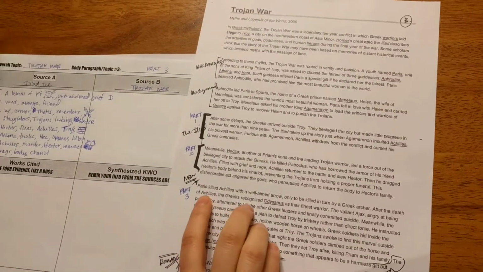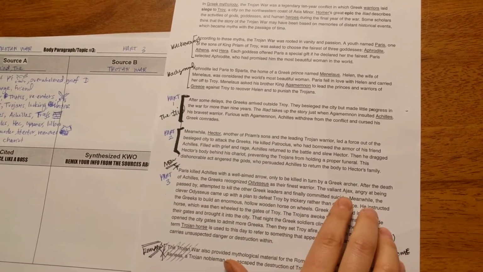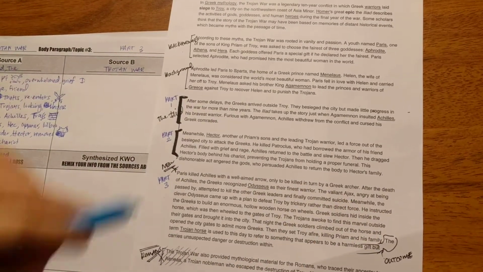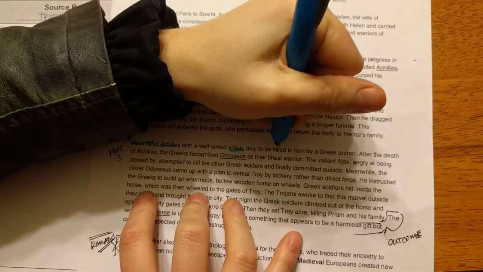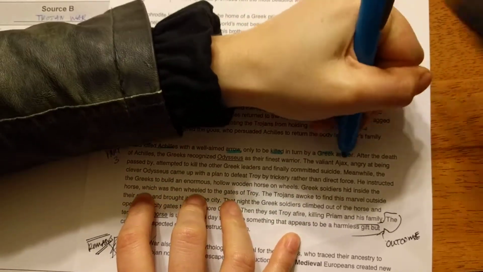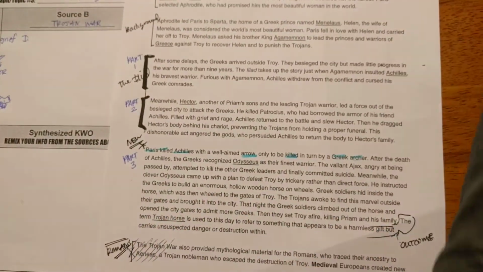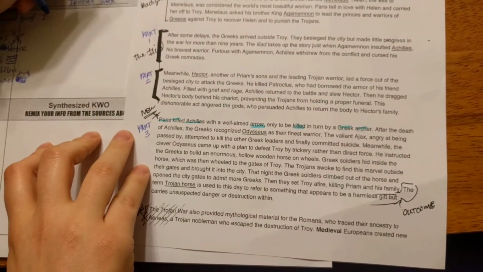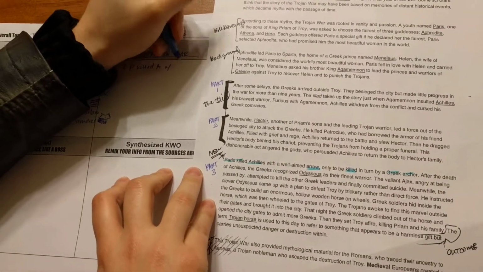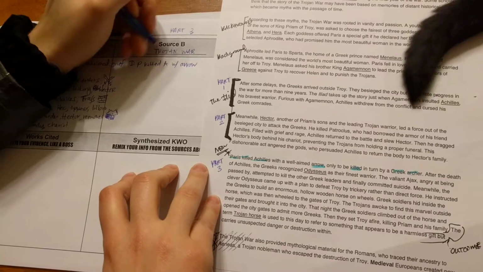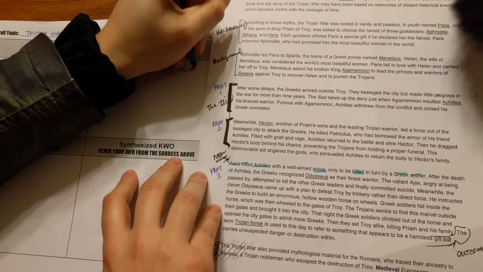So looking at this, we have Paris killed Achilles with a well-aimed arrow, only to be killed in turn by a Greek archer. So my keywords here: Paris killed Achilles with an arrow and was killed by a Greek archer. That's nice. All right. Paris killed Achilles with arrow. 1, 2. So we have 2 here. Only.